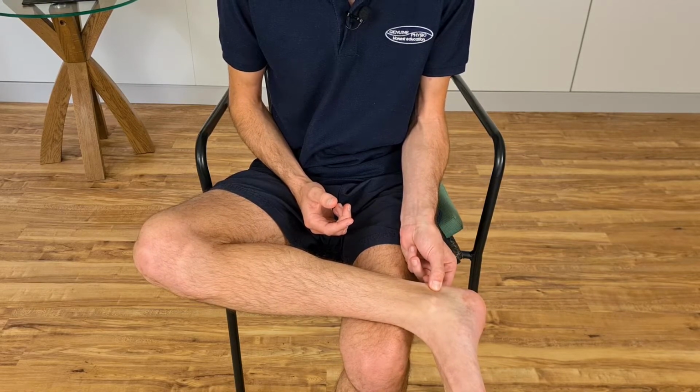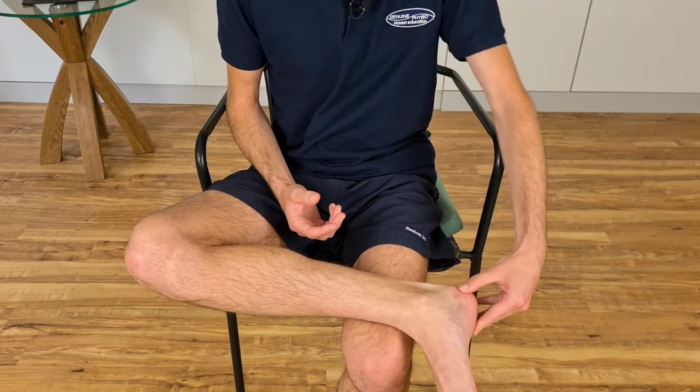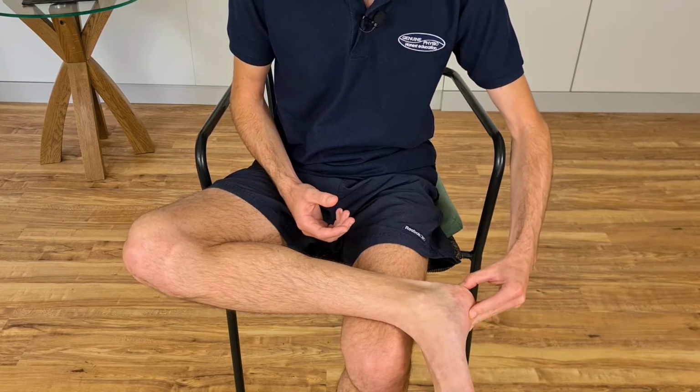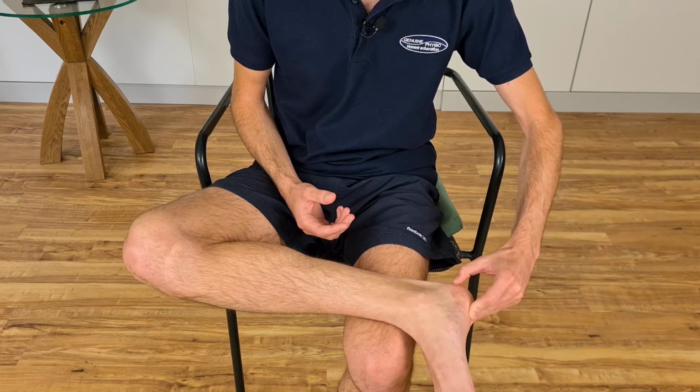We might try and palpate the tendon because the tendon can be tender to touch. So you would very simply squeeze either side of the tendon to see if it is uncomfortable. And again, for the heel, you would just push in and around the heel area to see if that provokes any symptoms.